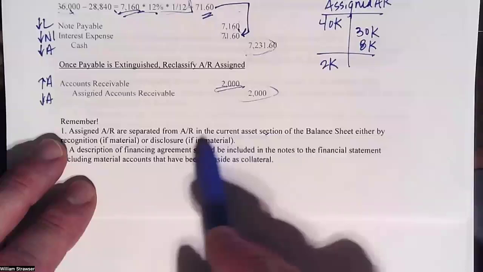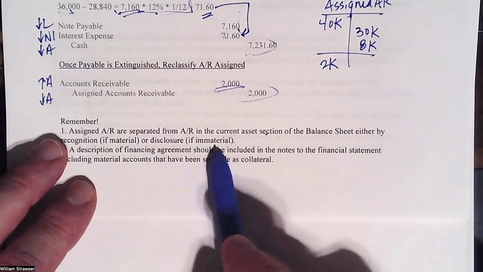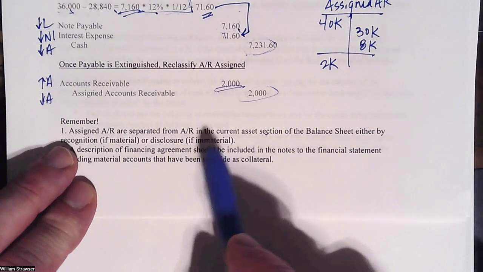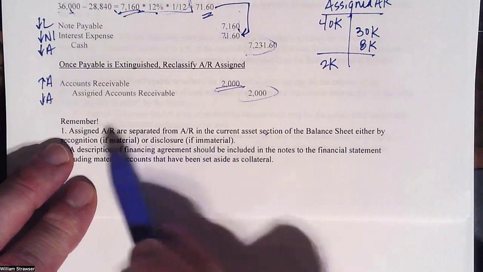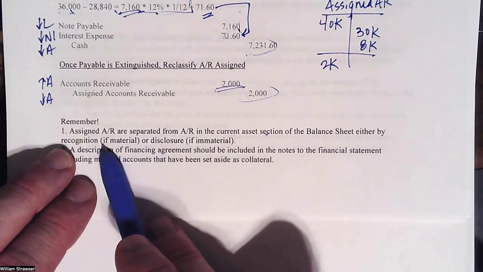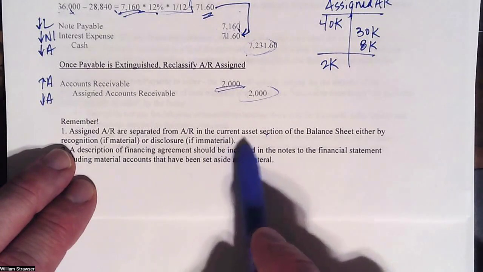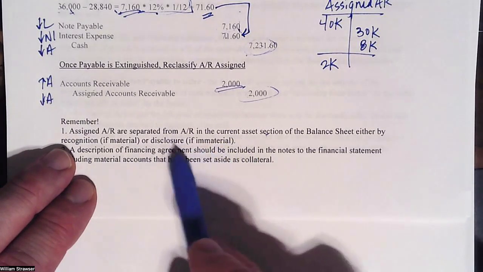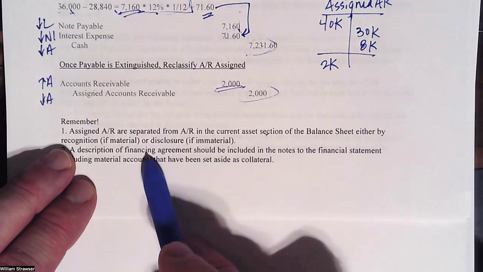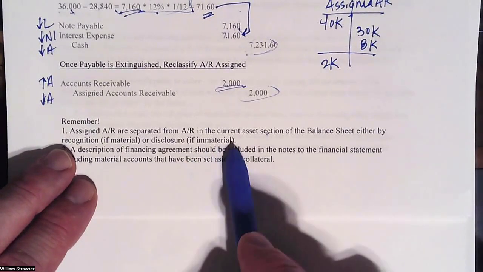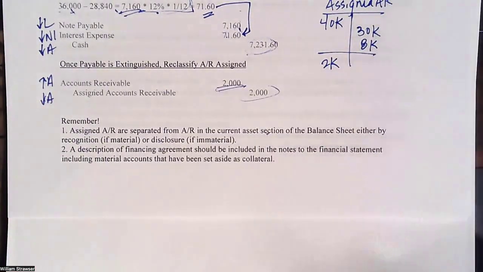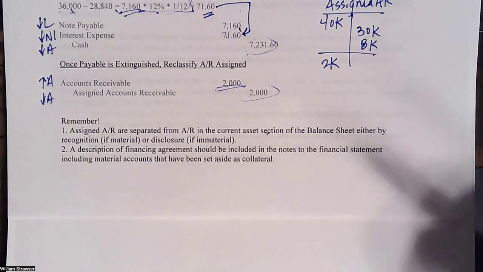If it's not a material amount, then we just need to disclose. Remember the difference between recognition and disclosure. Recognition is for significant, relevant material events. Disclosure in the footnotes is less prominent, therefore reserved just for lesser events, less relevant, immaterial, less significant.